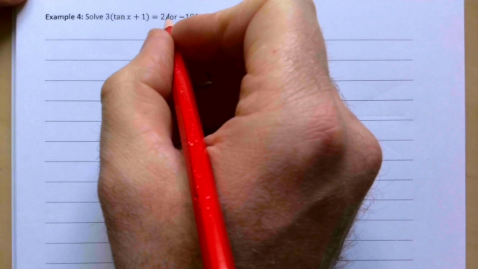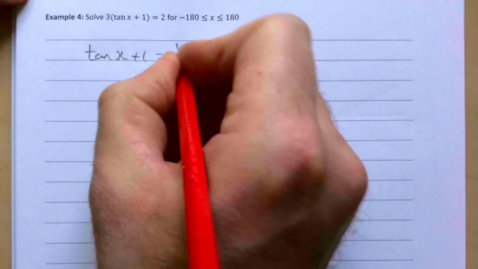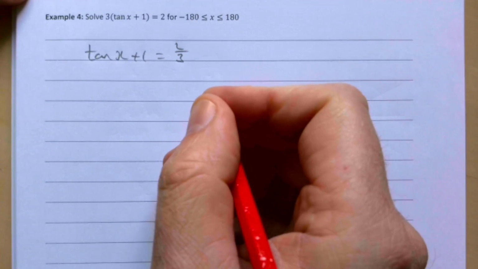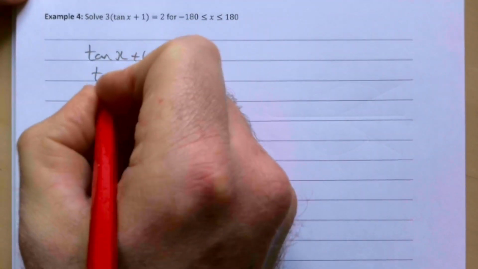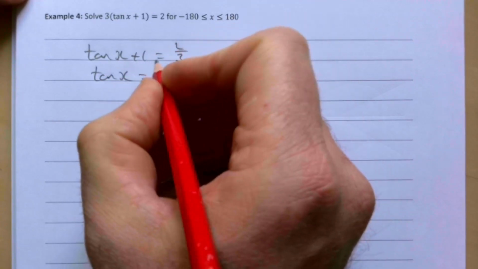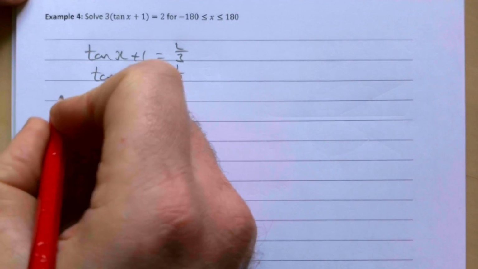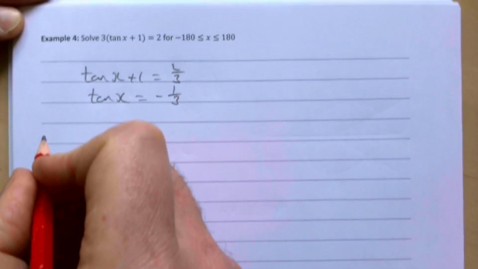So we need to do a bit of rearranging here. I'm going to divide through both sides by 3 to start with. So that's then going to give me tan x plus 1 is 2/3. And then if I take away 1 from both sides, it's going to be 2/3 take away 1, so that's then going to be minus 1/3. I'm going to work out my basic angle as I did for the previous one.